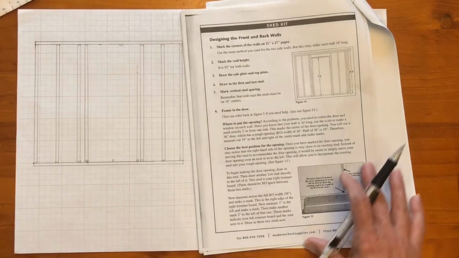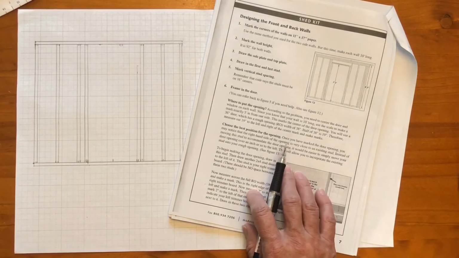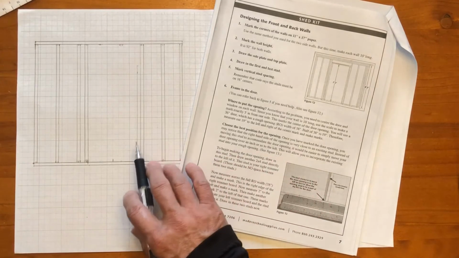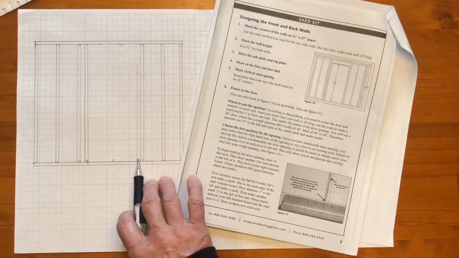So I'm not reading this correctly, I don't think. To begin making the door opening, draw in this stud. I felt like they were talking about this stud, but maybe they were talking about this stud.